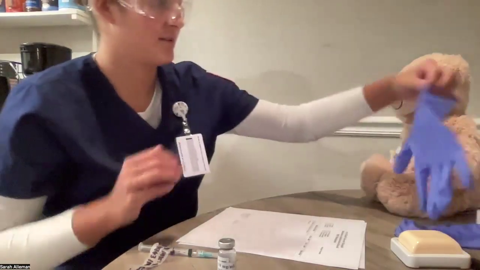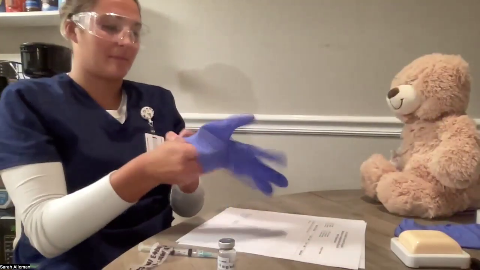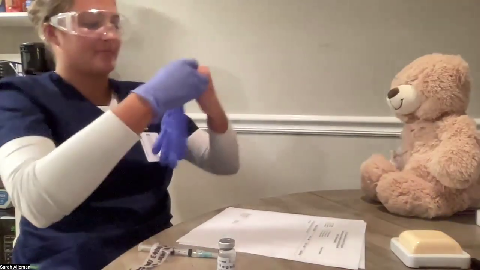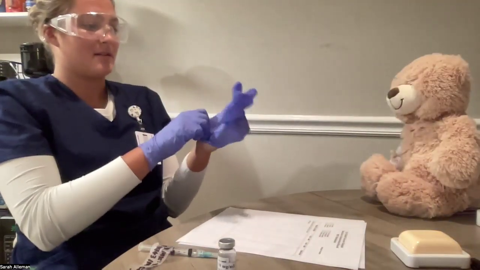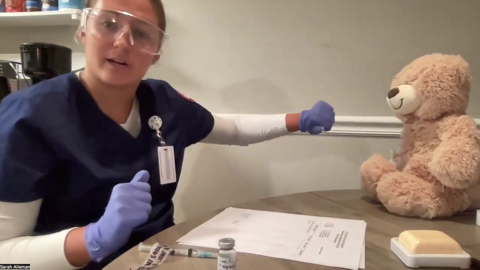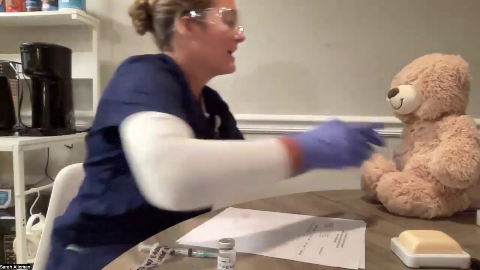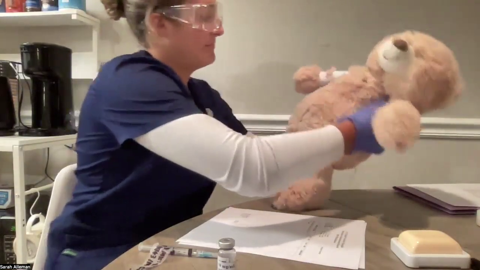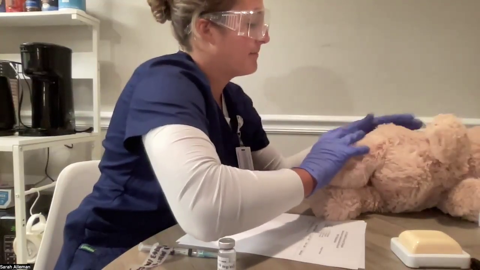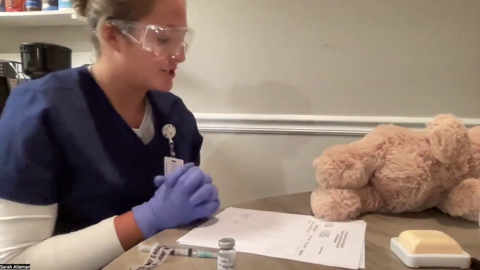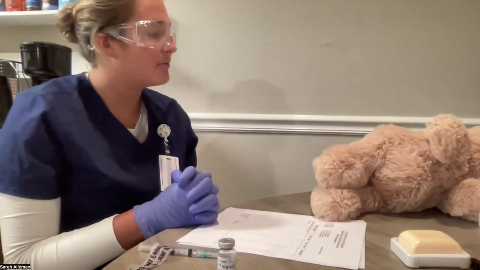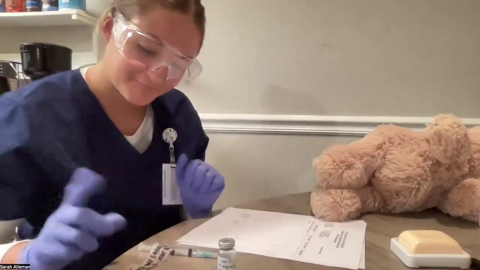So I'm going to raise my bed to working height, lower down my side rails, and I'm going to position Mr. Jones to give your morphine sulfate injection in your ventrogluteal, which is the correct site for an intramuscular injection.